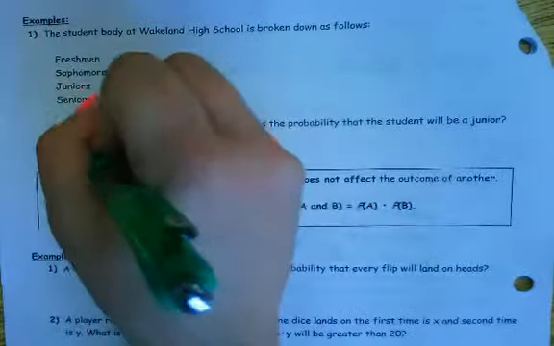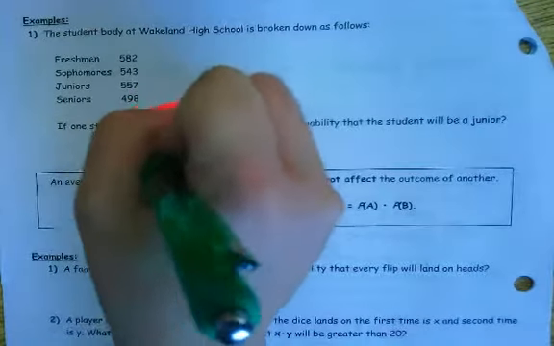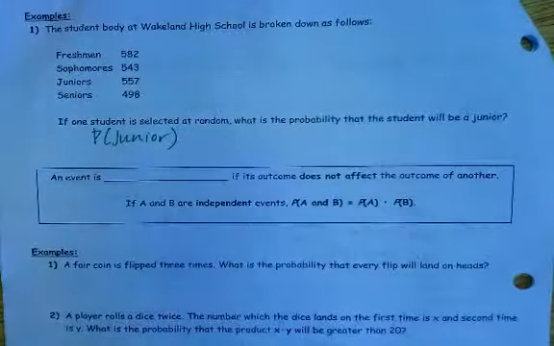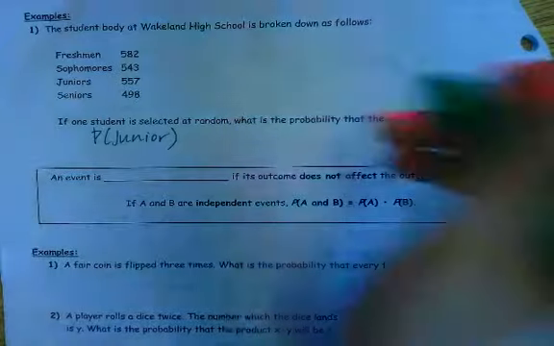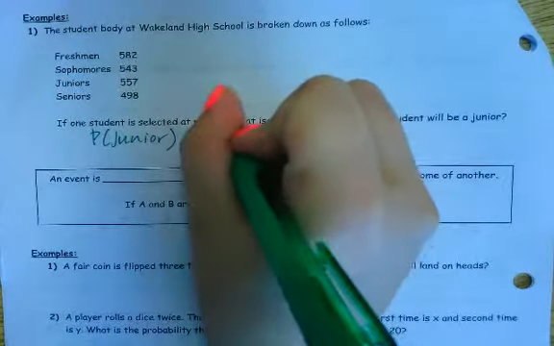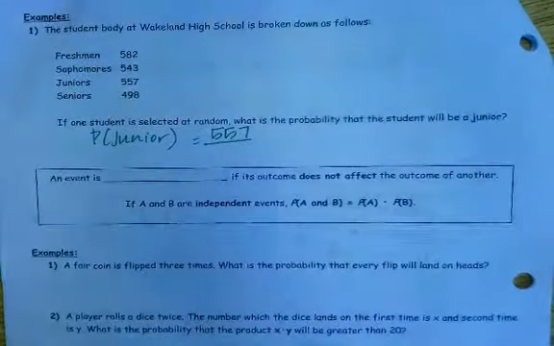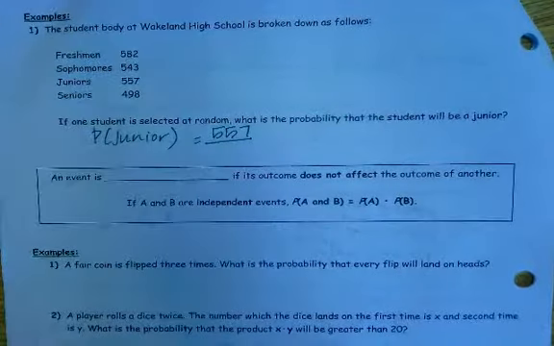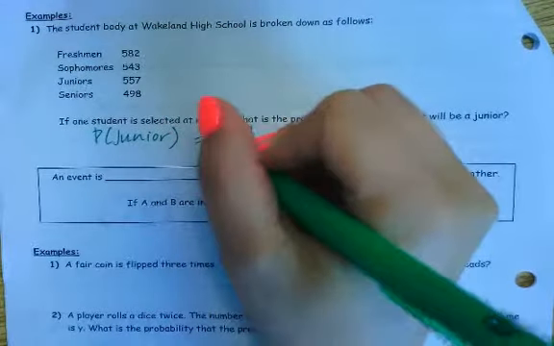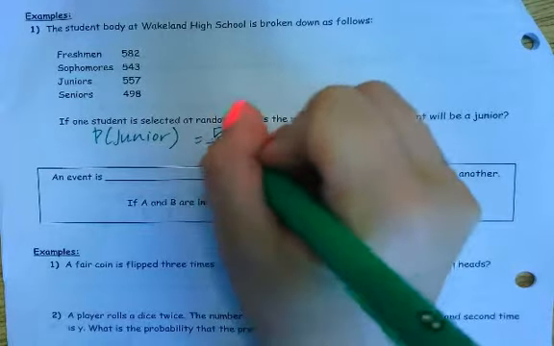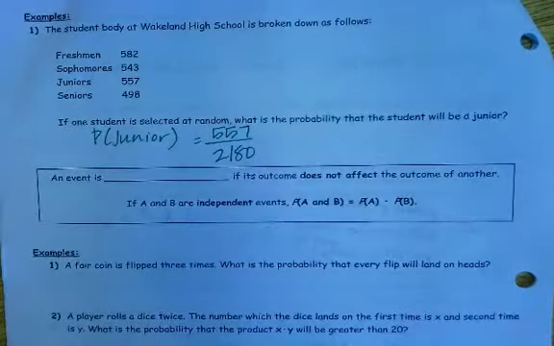So you're looking for the probability of a junior. How many total juniors are there? 557. What number needs to go on bottom? Total number of students, which is 2,180. Can that fraction be simplified?